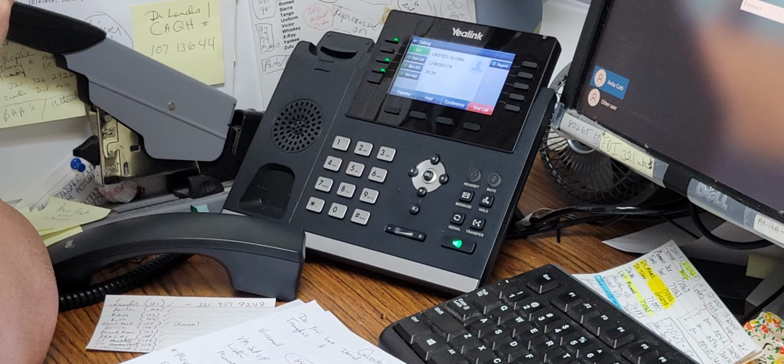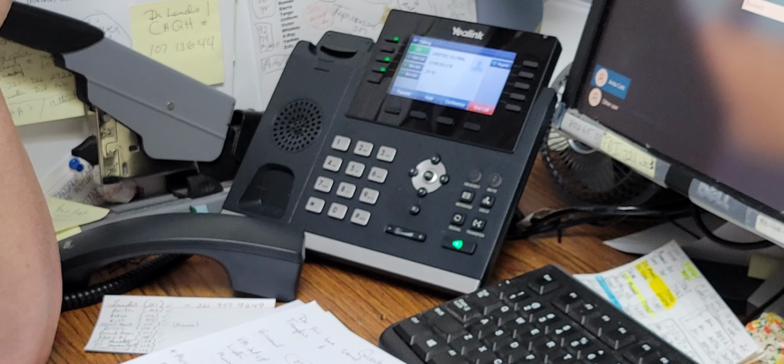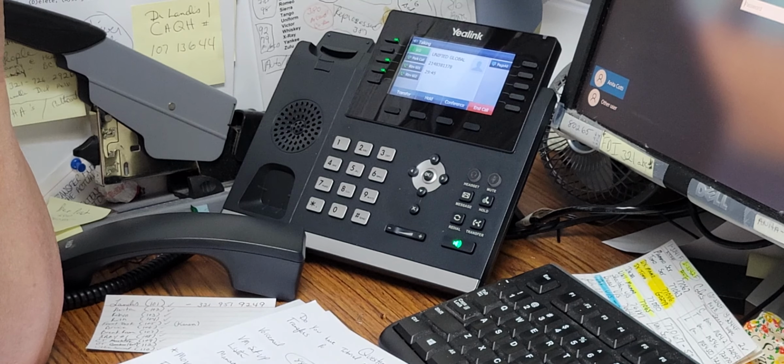And for a transfer, what you would do is press the transfer button, then dial the extension or the phone number that you want to transfer it to, and then press transfer a second time.